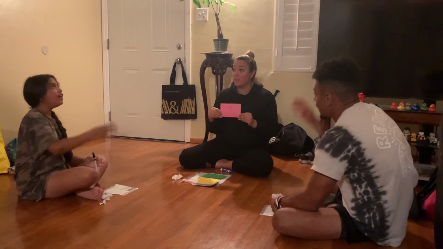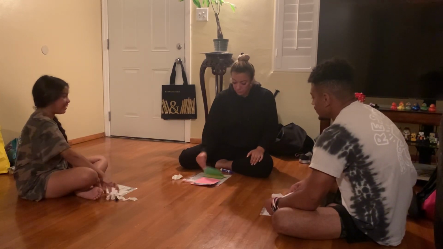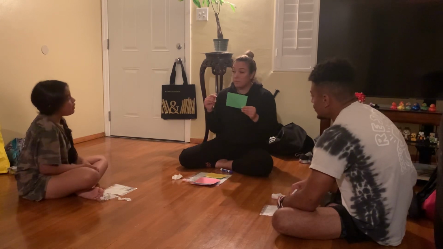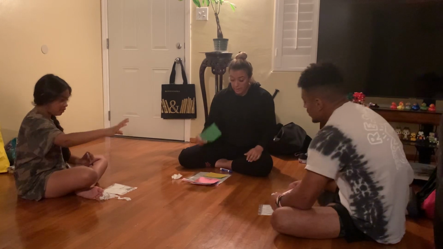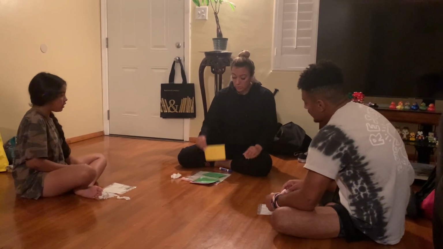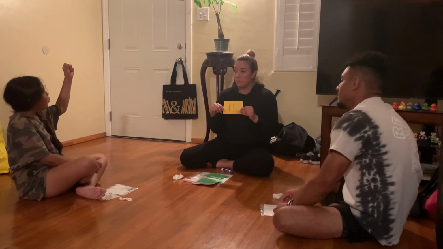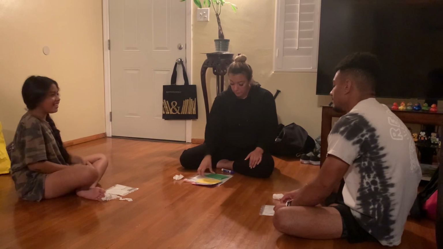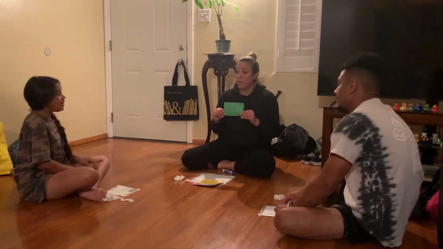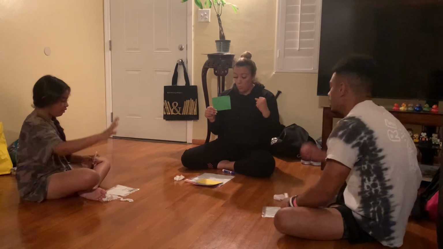Here's another one. 51. 5 tens, 1 one. Good, Aubrey. 52. 5 tens, 2 ones. Can you guys do this one on your own? What number first? Tell me the number. 14. Uh-huh. 1 ten, 4 ones. Good job. Together, the last one. What number? 34. 3 tens, 4 ones.